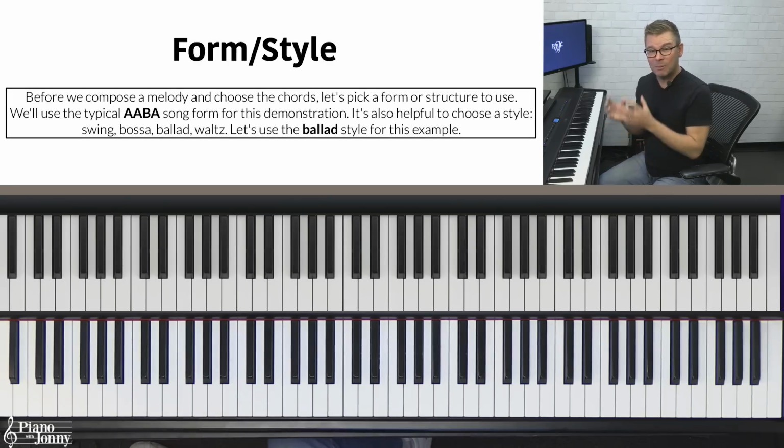Let's begin. Alright, so before we compose a melody and come up with the chords, we need to pick a form and also a style. For today's example, I chose the form A-A-B-A, which is a very typical song form that you hear in a lot of jazz standards. It's also called the 32-bar song form. The second thing we're going to do is to pick the style. Now we could pick swing, we could pick bossa, ballad, waltz. For this example, we're going to use a jazz ballad.